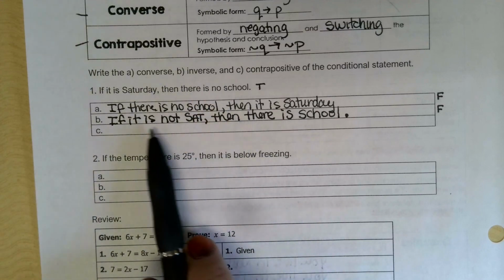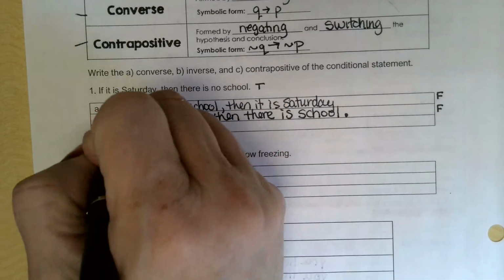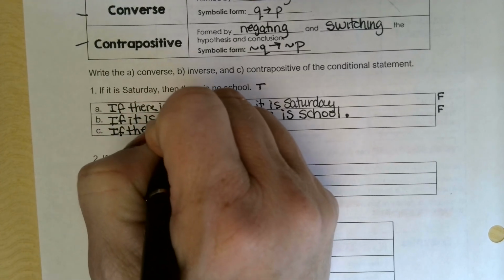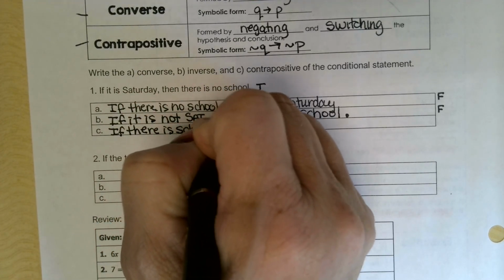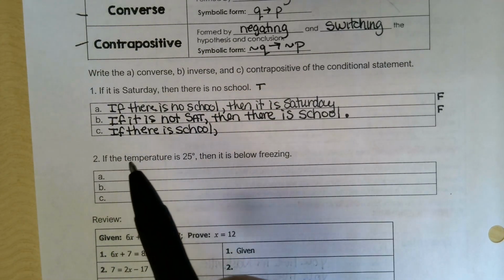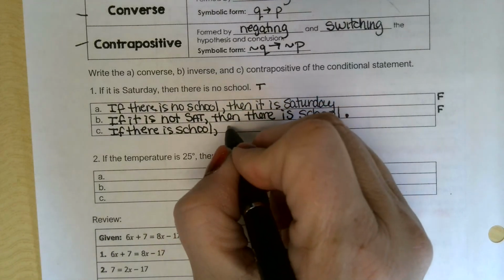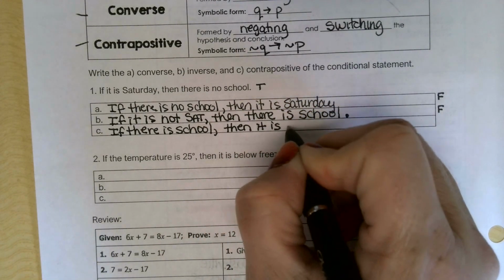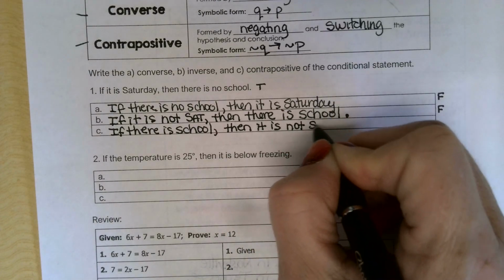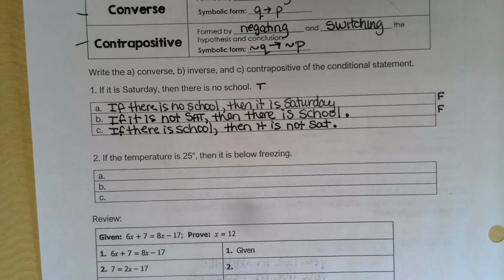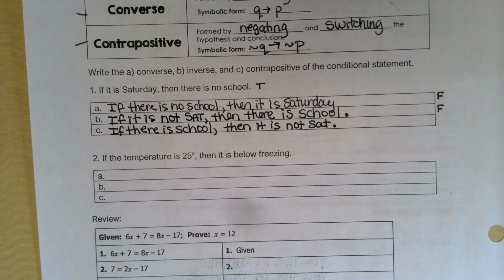Okay, so if there is school, so that was negating, and we've switched, then it is not Saturday. Okay. If there is school, then it's not Saturday.